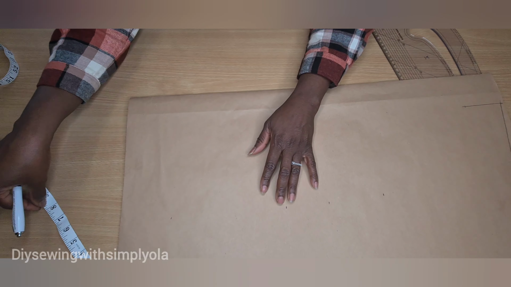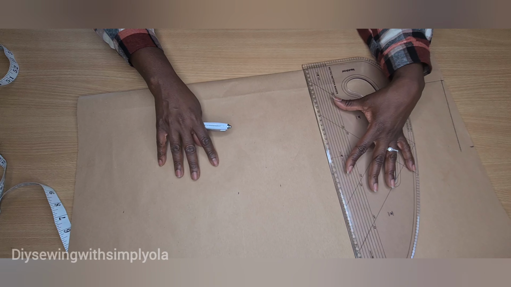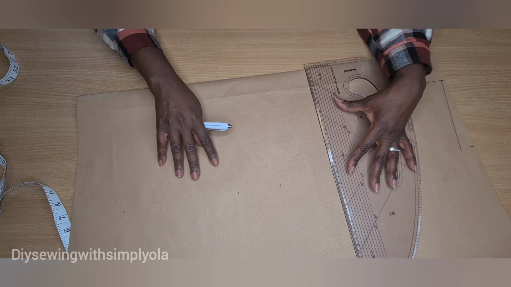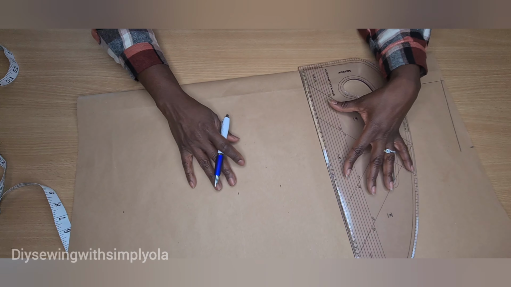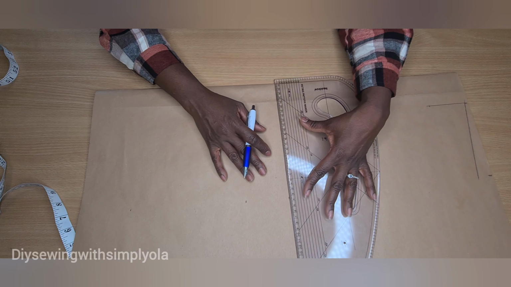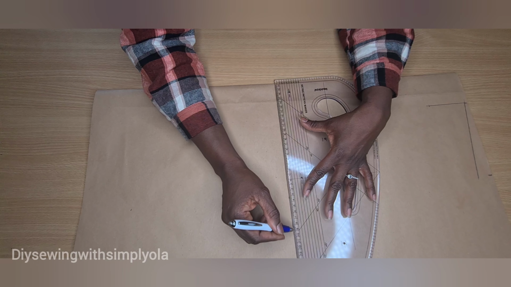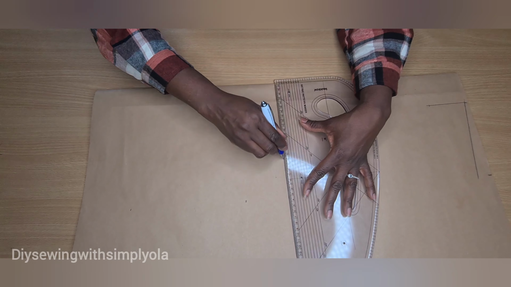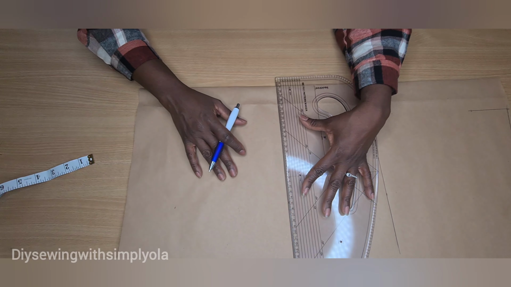Then for you to know your natural waistline, from that navel area you come up 2.5 inches. Take for example, if you are sewing a skirt and blouse, or you are joining a dress, you cannot use your waistline because it will be too low. So you will come up 2.5 inches from that navel area. Then from there you can position your tape to measure your waistline.